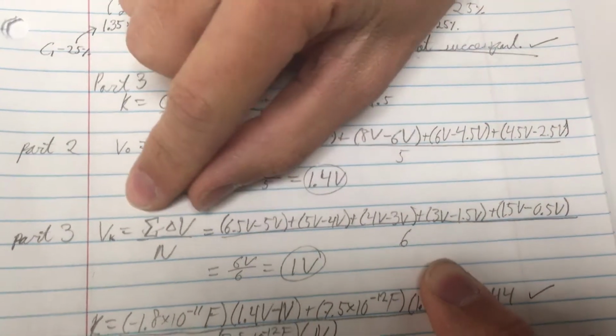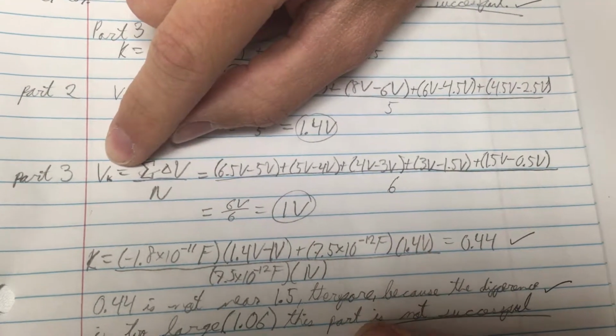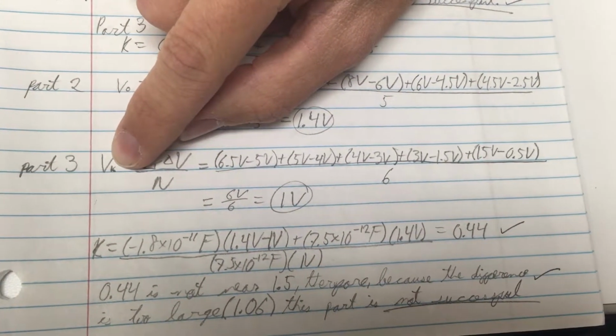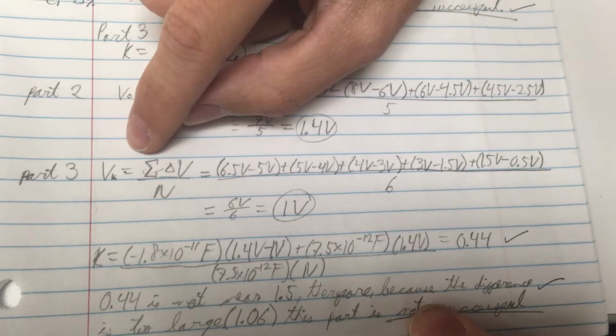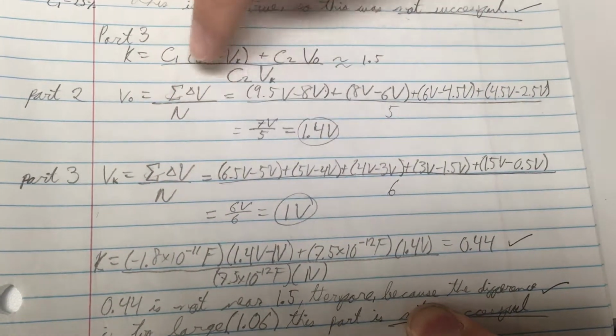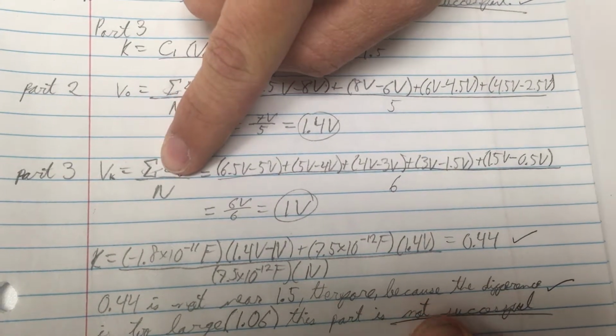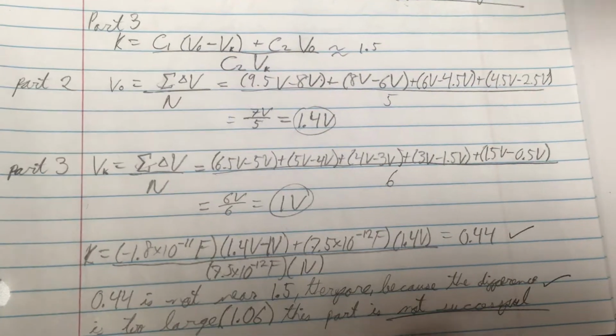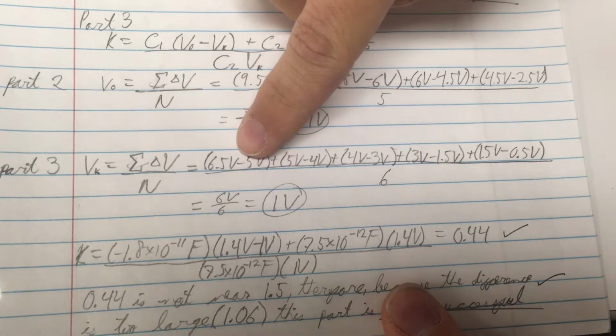And then for the voltage with the dielectric, you have to do the sum of the change in voltage divided by n, exactly the same, but this time using your graph that includes the dielectric, which is the graph you made in part 3.